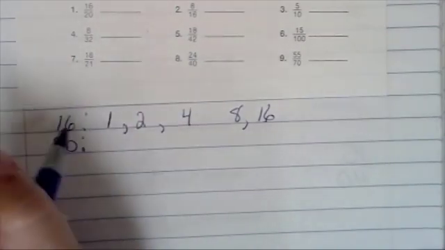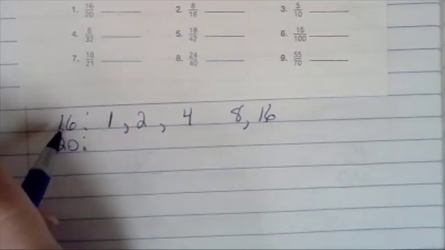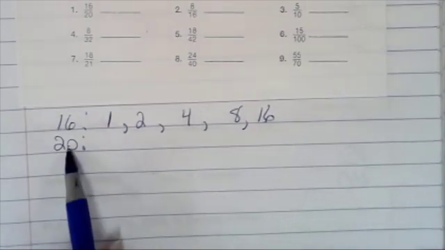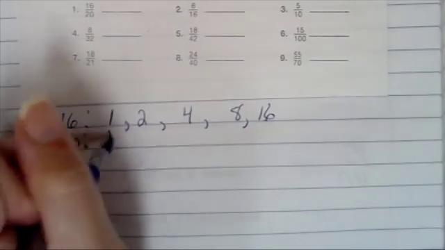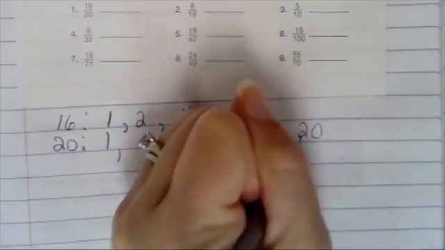Can't multiply 3 by anything, but I can multiply 4 by 4. I don't list it twice. I just list it once. Can't multiply anything by 5, 6, 7, and I already have 8. So all the factors of 16 are 1, 2, 4, 8, and 16. Now I'm going to list all the factors of 20. 1 and 20. 2 and 10.